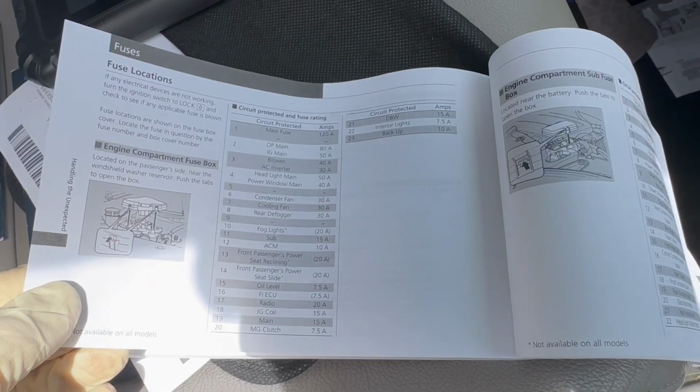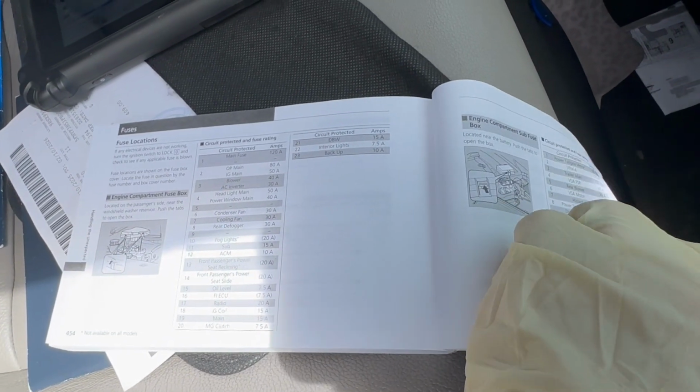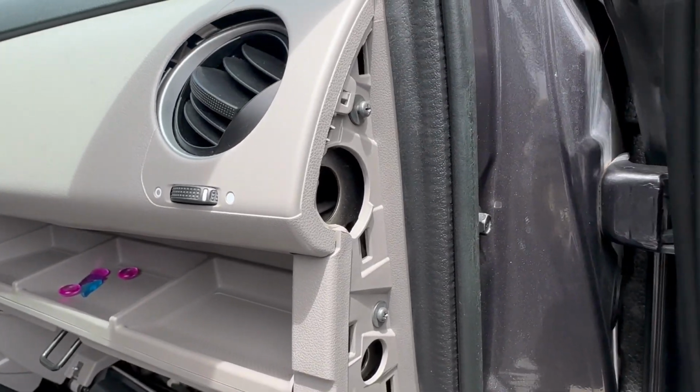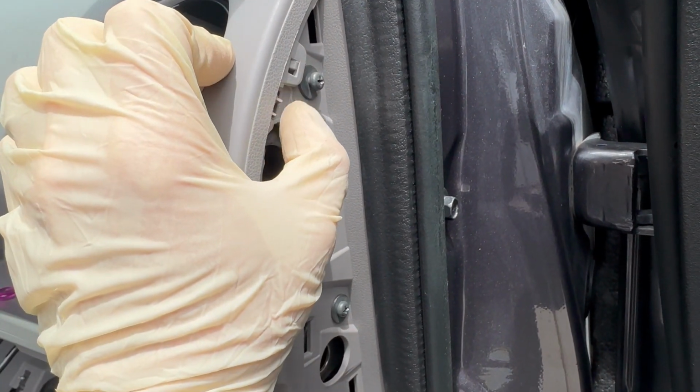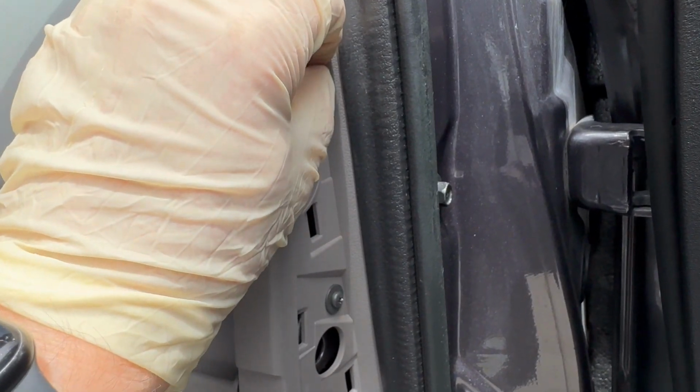Make sure you check your fuses. Owner's manual is real helpful, though most people don't keep them. Somebody's been in here before. This retaining clip for the side panel was broken, and the screw's backed out.